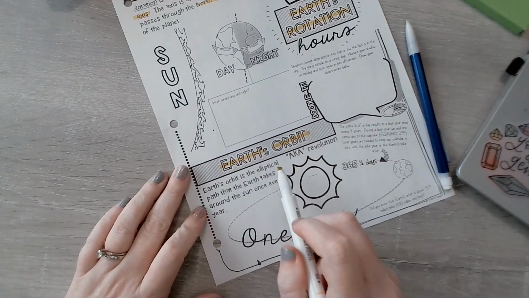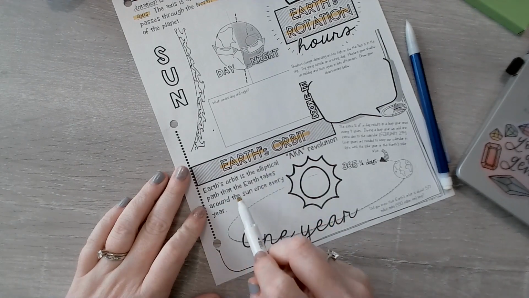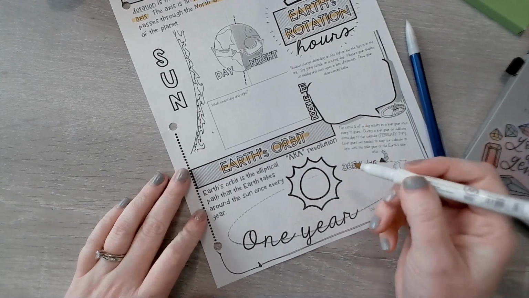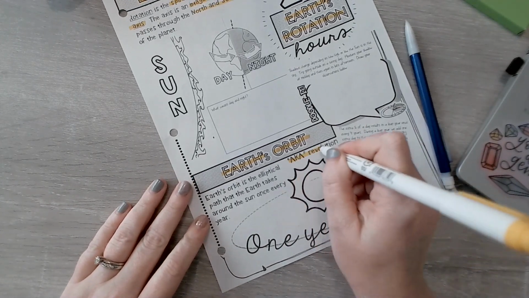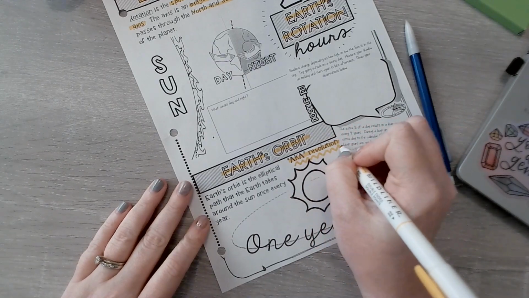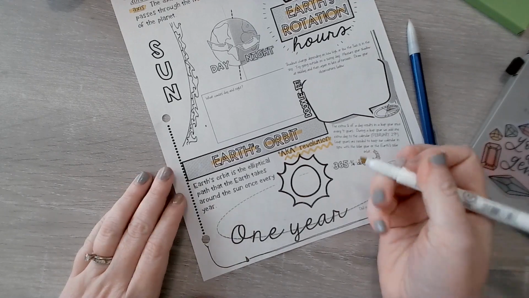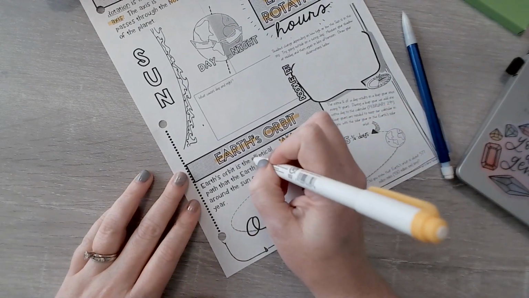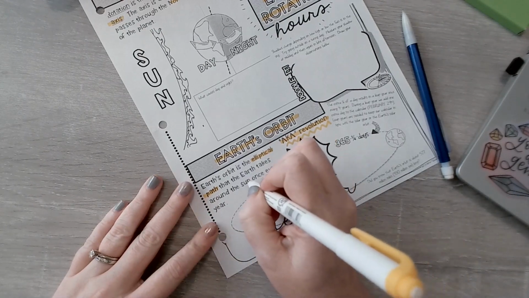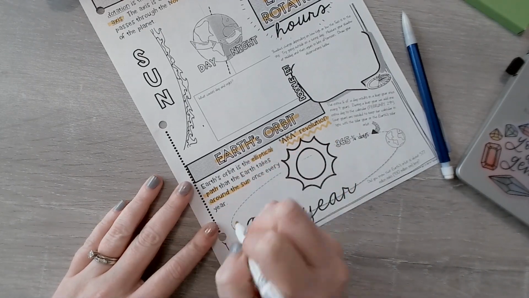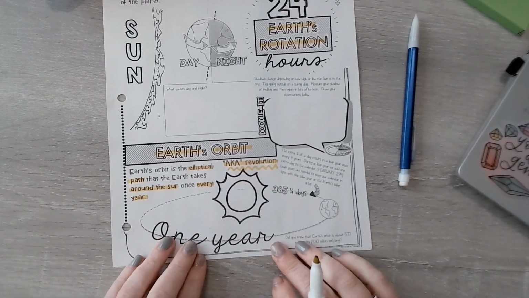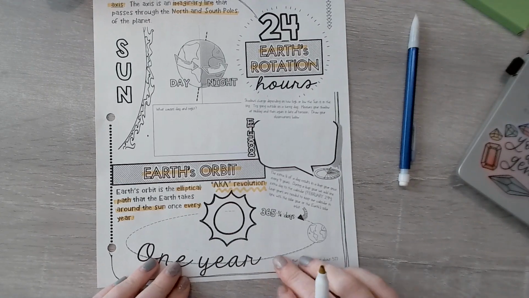Earth's orbit is an elliptical path that the Earth takes around the Sun once every year, aka a revolution. This is big, so not only am I going to highlight it, but I'm also going to make some sort of indication like this is big. For Earth's orbit, I need to know that it's an elliptical path and that it's around the Sun every year. Okay? So, that's what this is.